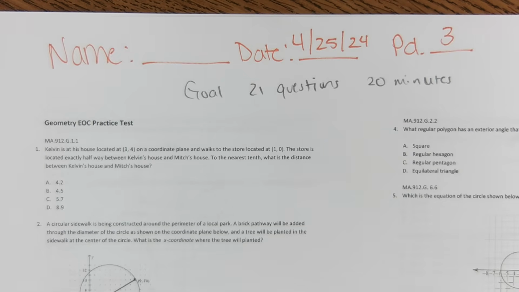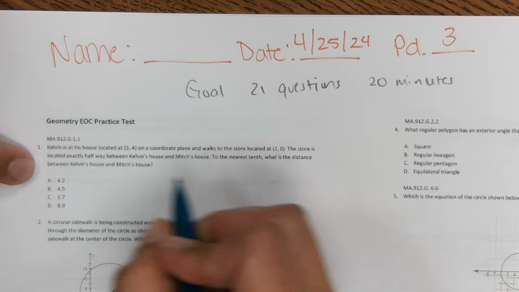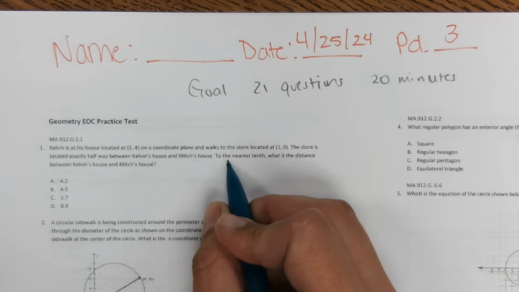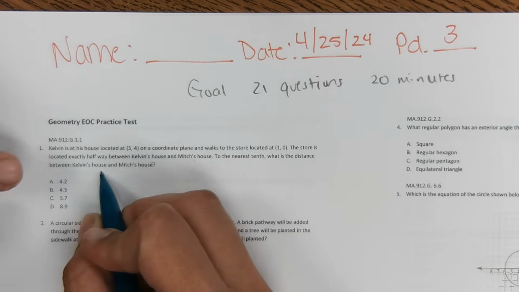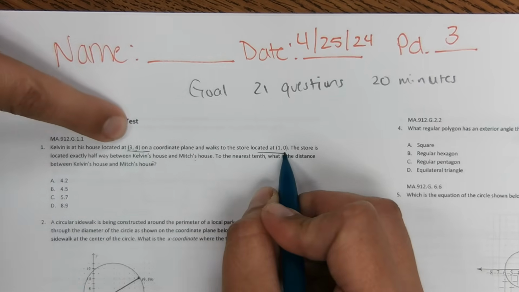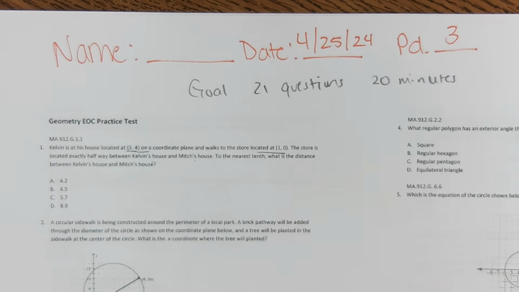Okay, the first one says Kelvin is at his house located at (3, 4) on a coordinate plane and walks to a store located at (1, 0). The store is exactly halfway between Kelvin's house and Mitch's house. To the nearest tenth, what is the distance between Kelvin and Mitch's house? If I find the distance between Kelvin's house and the store, I can double that distance to find the distance between Kelvin and Mitch's house.